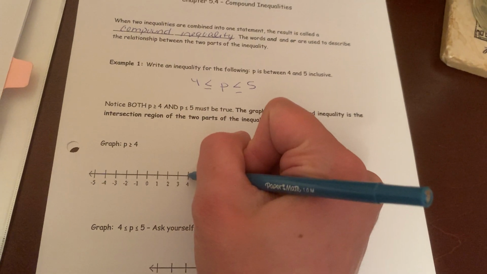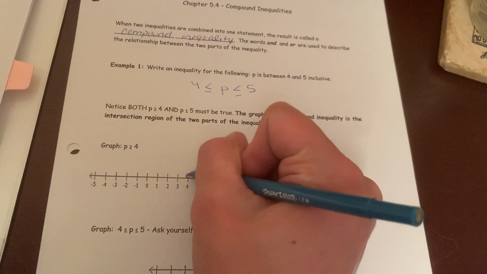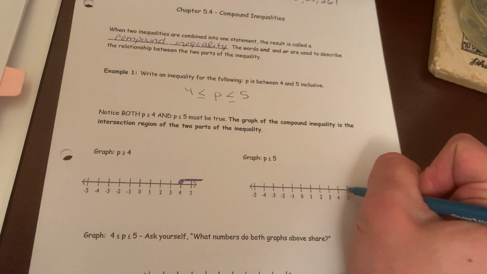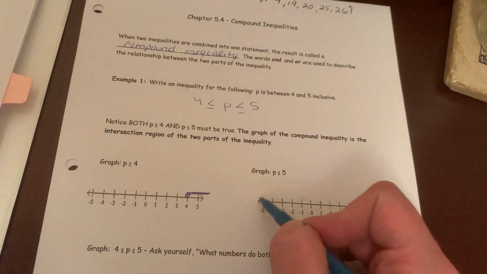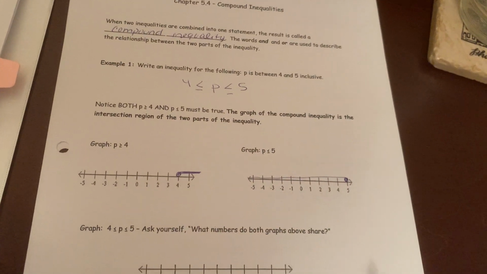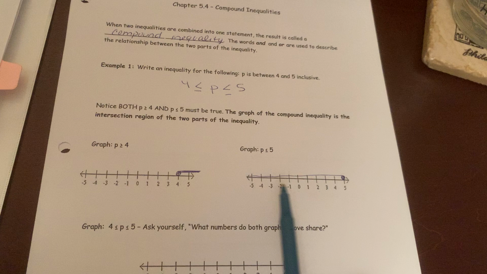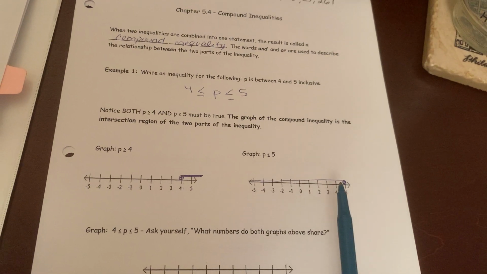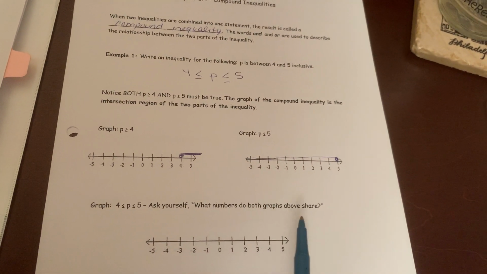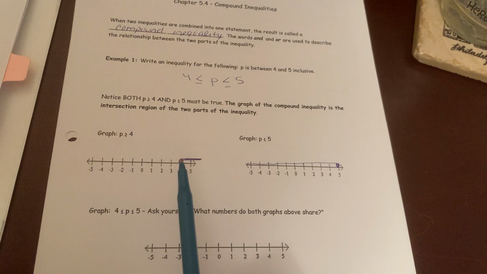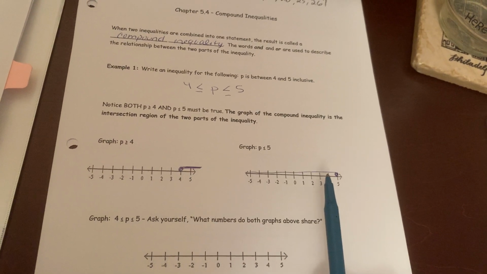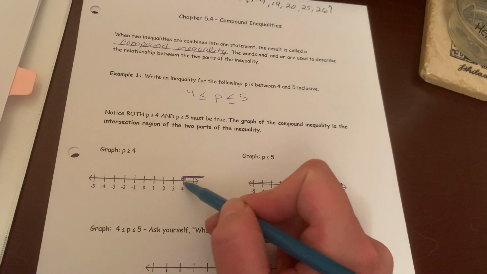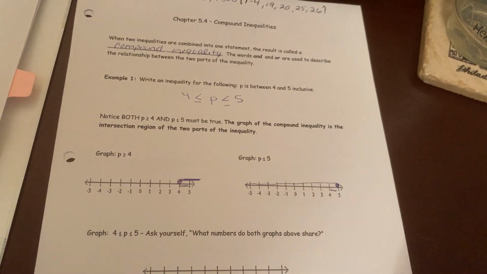So if you're greater than 4 and you're less than 5 or equal to it, you have to ask yourself where they connect. Well, they'd only connect in this segment. It says, what numbers do both graphs above share? Well, this shares from 4 up to 5, as this is 5 down to 4. So they only share this little segment right here.